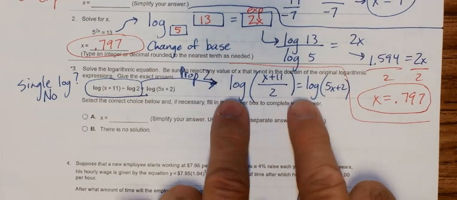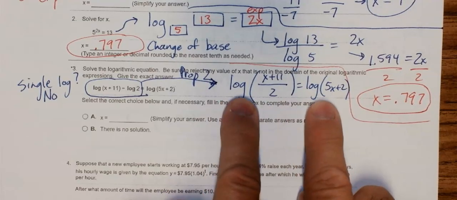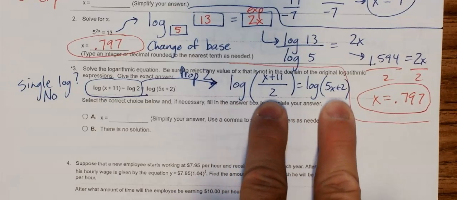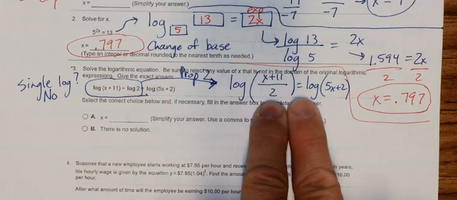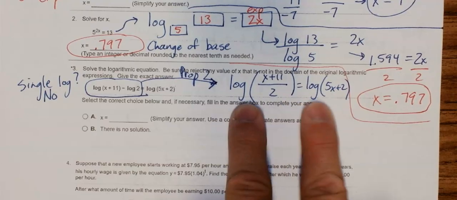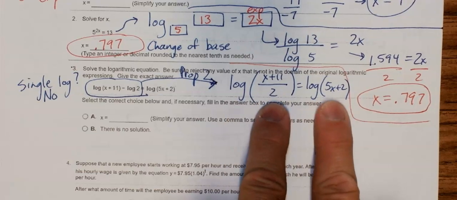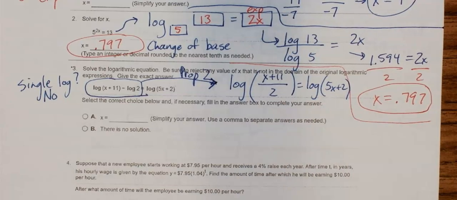If the left side is equal to the right side, and the bases of these logarithms are the same, what do we know about those two arguments? If these two things are equal, which we know they are, and the bases of the logarithms are exactly the same, what do we know about the arguments? They have to be what? They have to be the same, exactly.